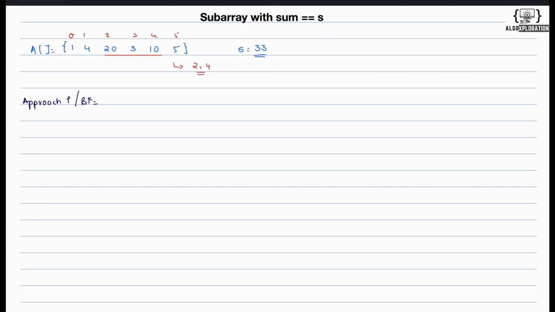But let's take s as 16. Okay, we can see that none of the subarrays are actually having the sum of 16. Okay, so in this case we have to actually return -1 comma -1. Now the first approach will be as usual brute force. Here we have to find each and every subarray.